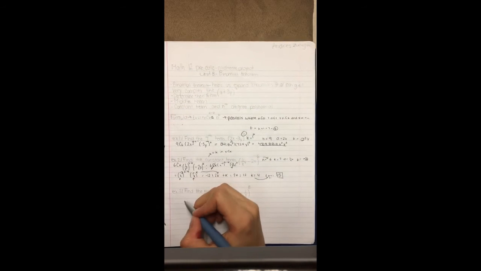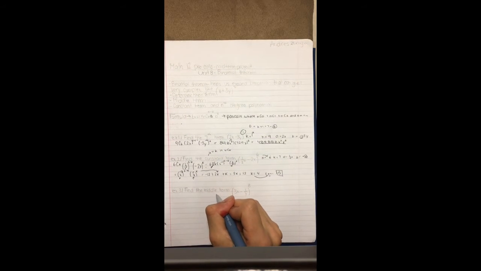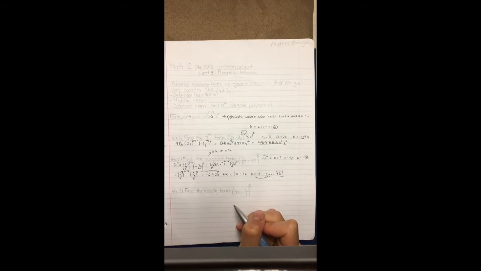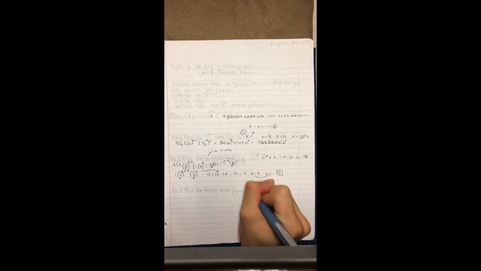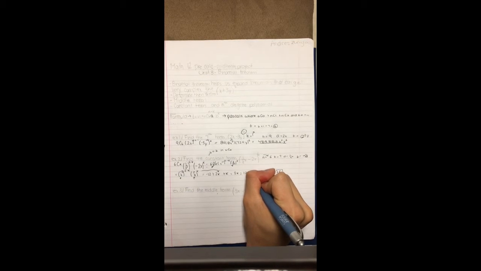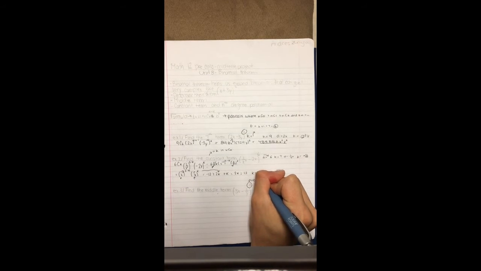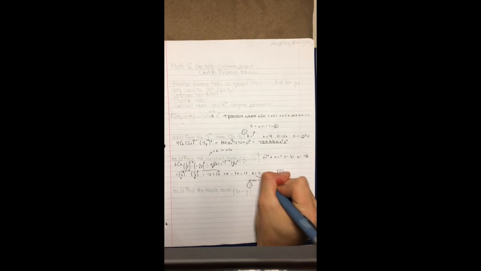Finally, the last problem asks to find the middle term. Really, it actually means to find k again. However, we must do something different. The first thing is, what is a middle term? The middle term, well, that's the middle term in the expansion.